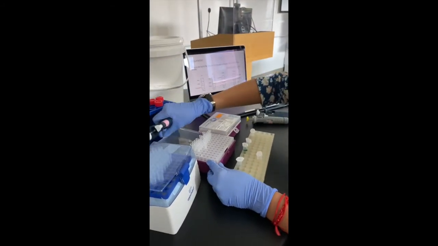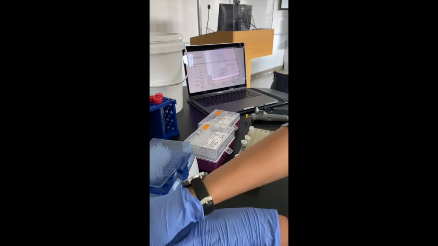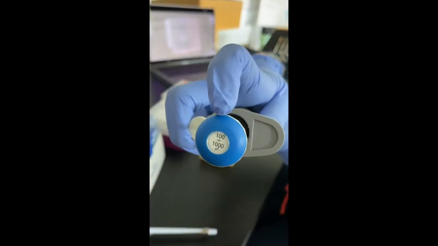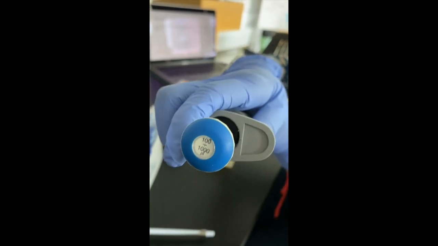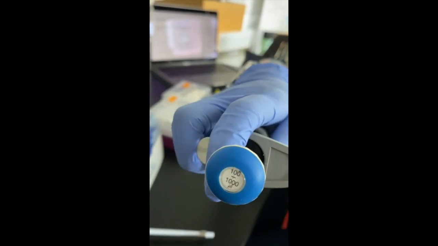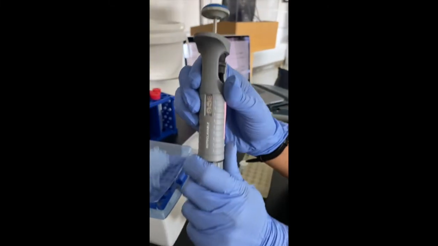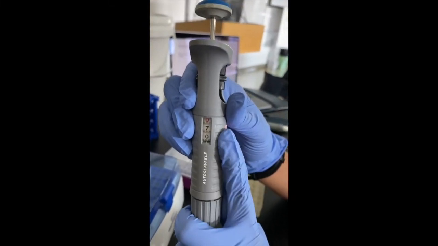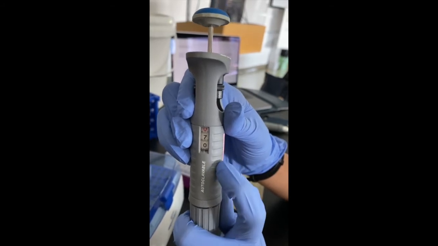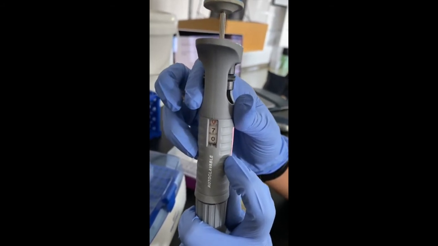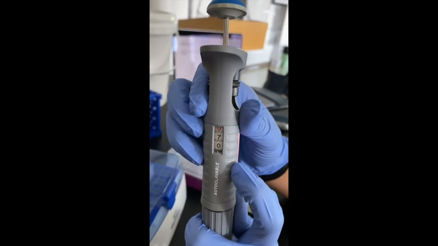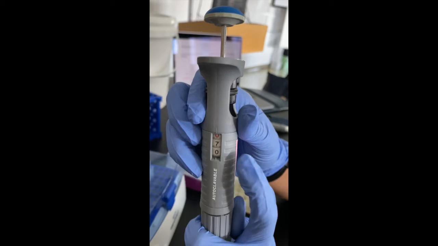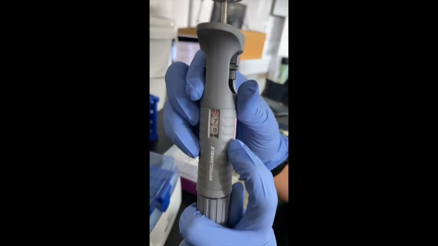The final micropipette is P1000. So as you can see here, the smallest volume it can measure is 100 microliters and the largest volume it can measure is 1000 microliters. So this is the volume indicator window. As you can see here, it now displays the digits 070. The first digit is the thousands digit, the second digit is the hundreds digit, and the final digit is the tens digit. So 070 would indicate 700 microliters.